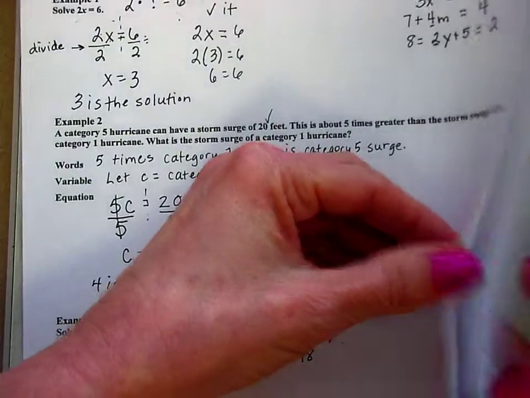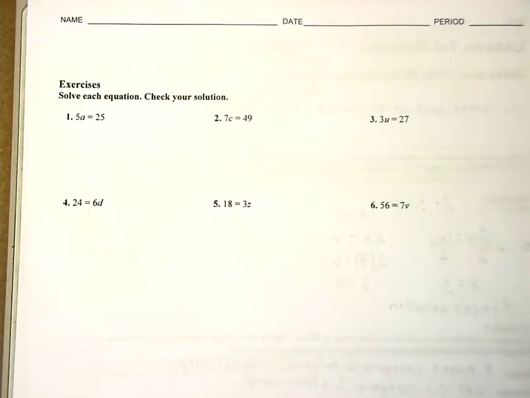Okay, you have some problems to do on the back. I want you to try those problems on your own. Come get a key, check for accuracy. Good luck, guys.